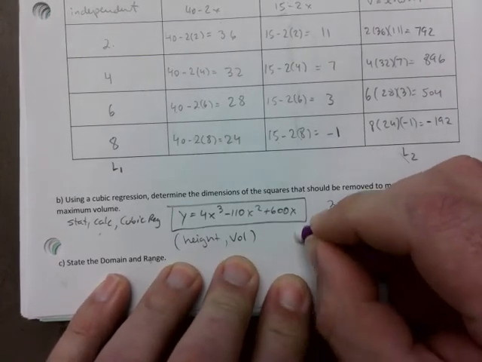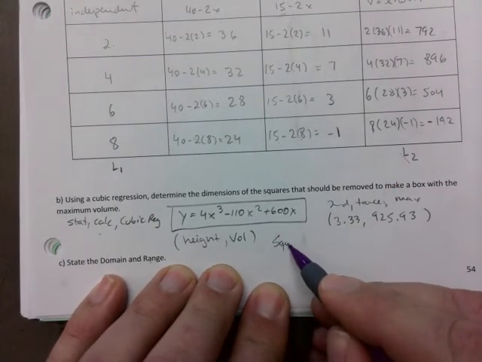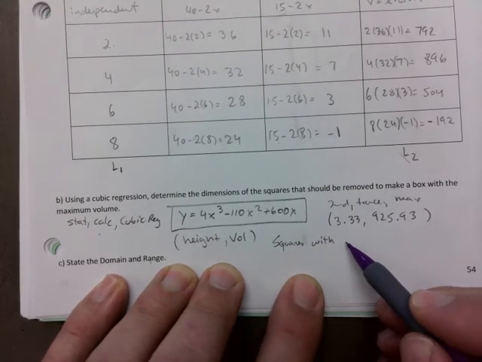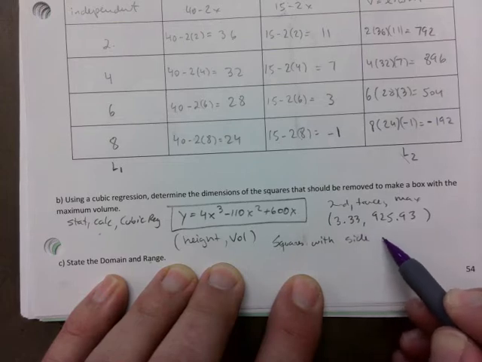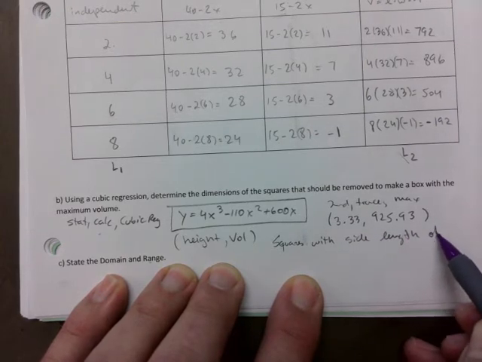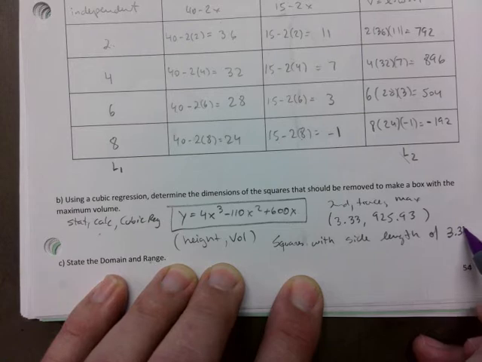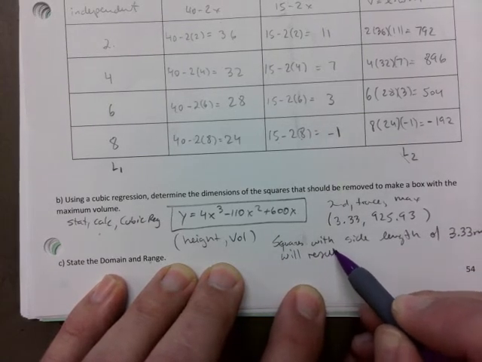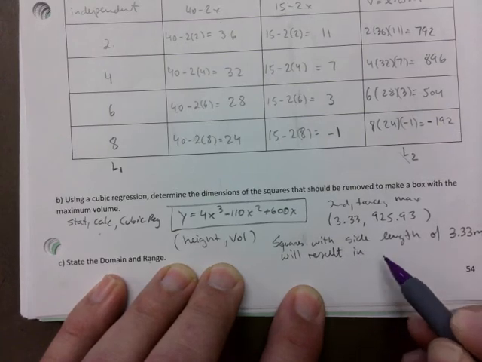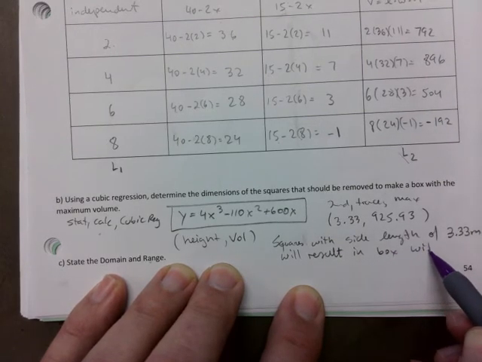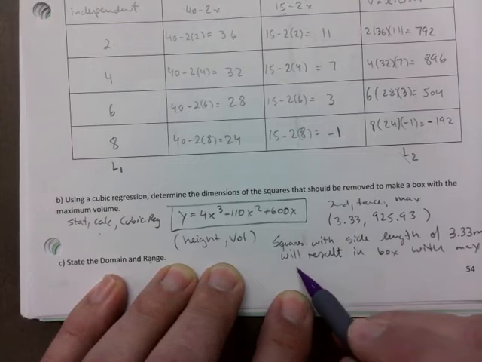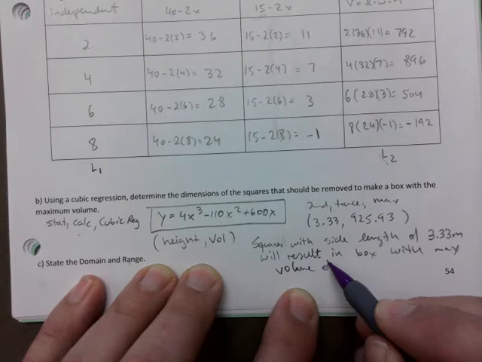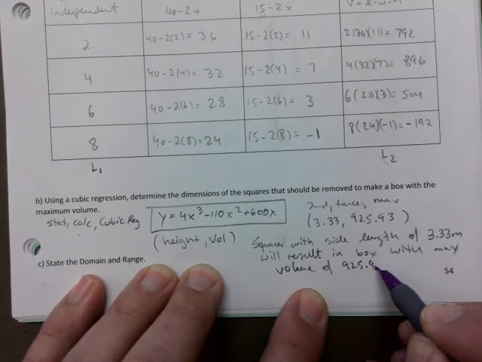Okay, I will say this: squares with side length of 3.33 centimeters will result in a box with maximum volume of 925.93.